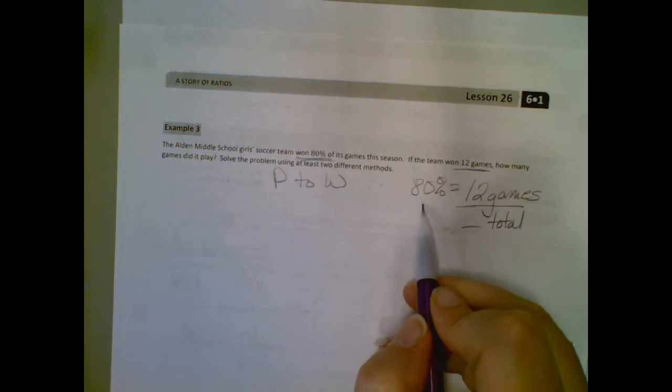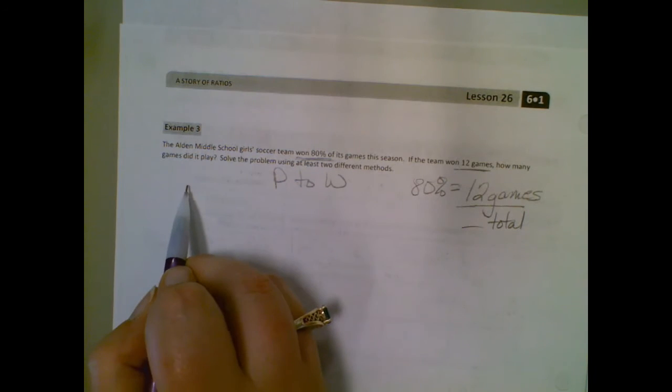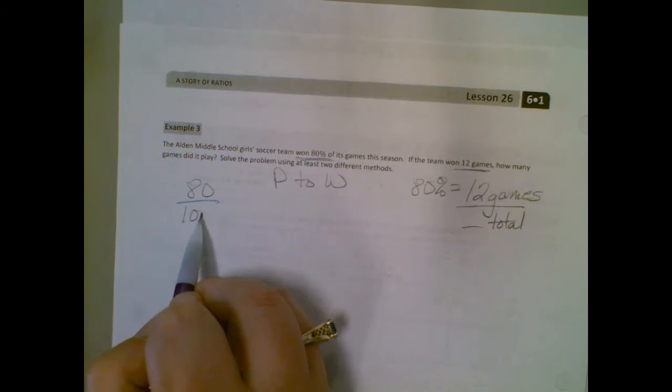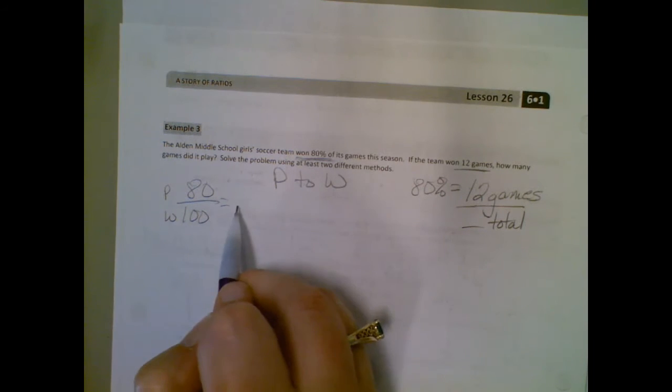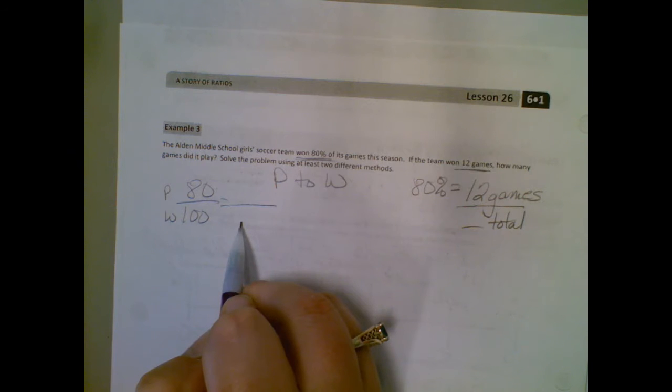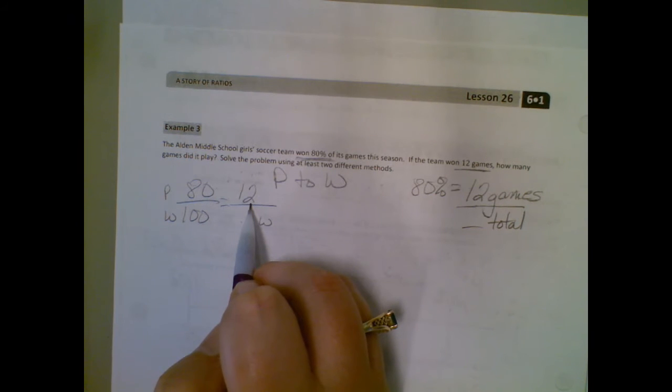I don't know the total number of games, but I can figure that out. I do know 80 out of 100, part to whole. And the one I don't know is the whole. I don't know my total number of games, but I do know 12.